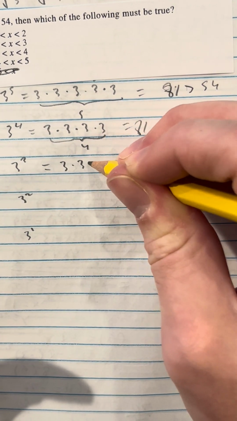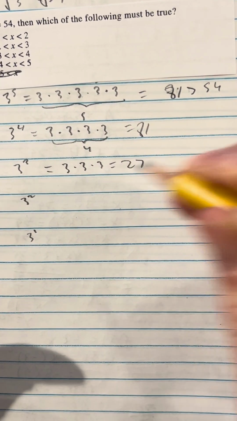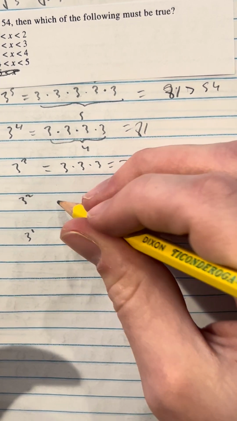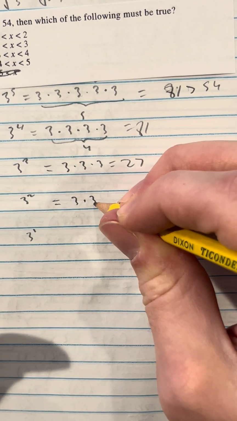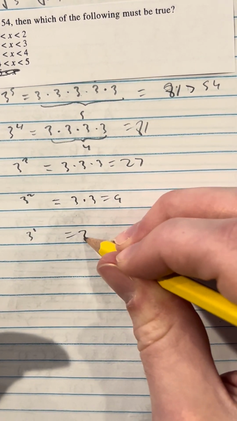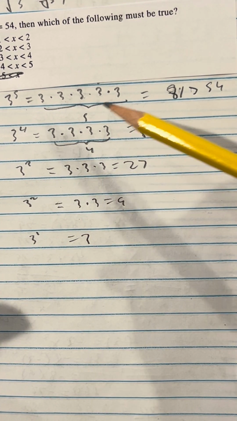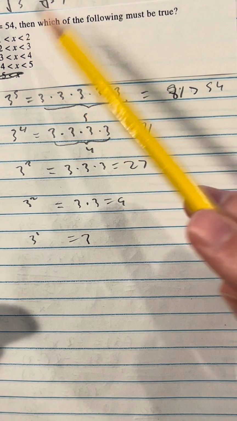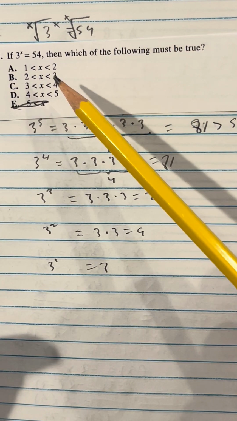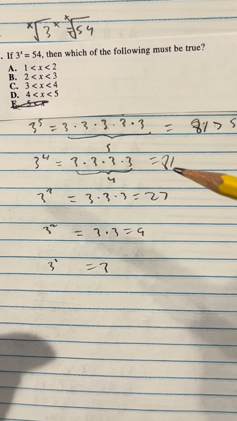So 3 times 3 times 3 is going to equal 27. 3 times 3 is 9. And 3 to the 1 power is just 3. So we have our answers. We want to find which of these gives a range that includes 54.